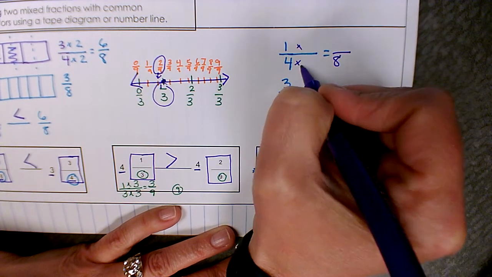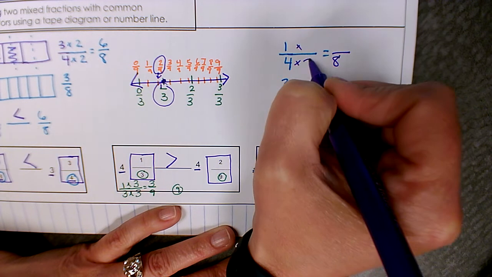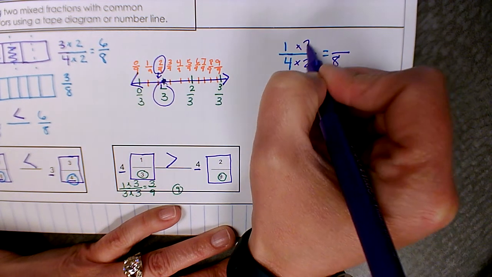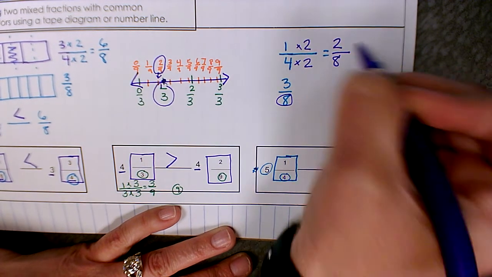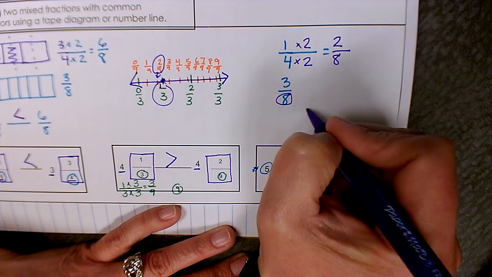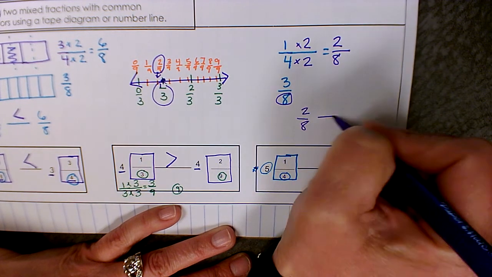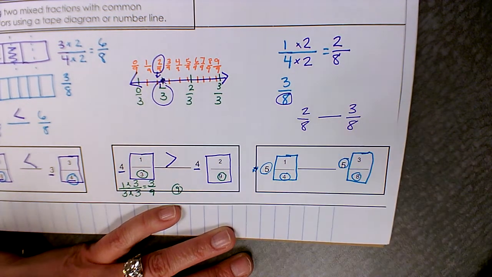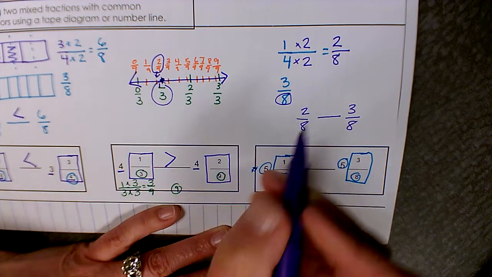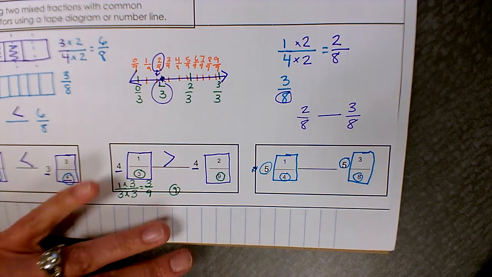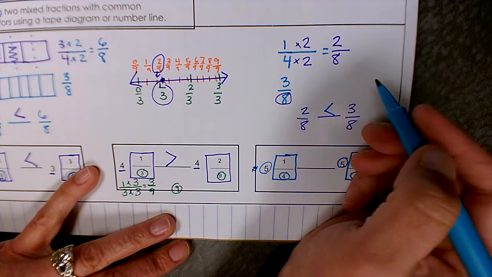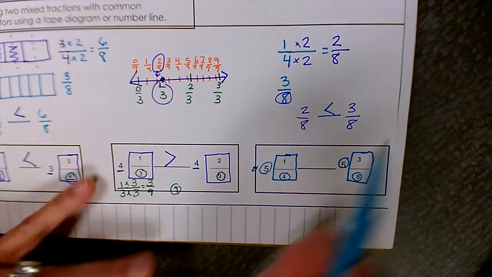So I'm going to do what? 4 times what gives me 8? 2, so whatever I do at the bottom, I have to do at the top. 1 times 2 is 2. Oh, 2/8. So I have 2/8 compared to 3/8. Well, which one is greater, or are they equal? If you said that 3/8 is greater than 2/8, you're right. 2/8 is smaller than 3/8.